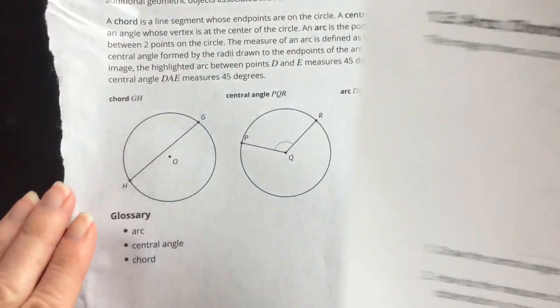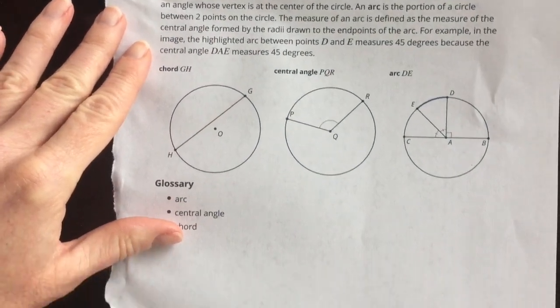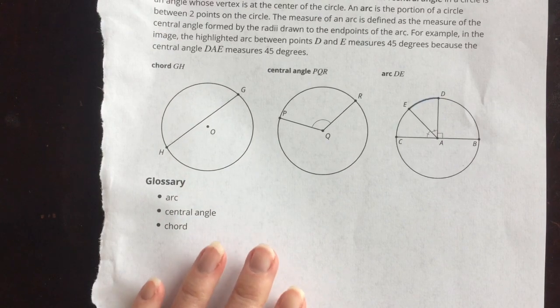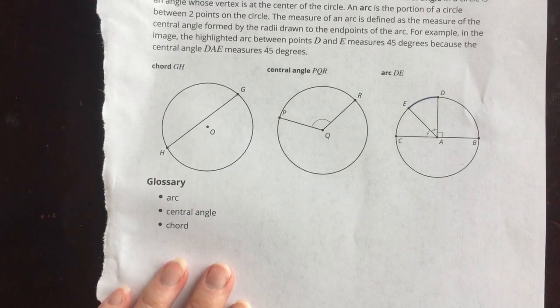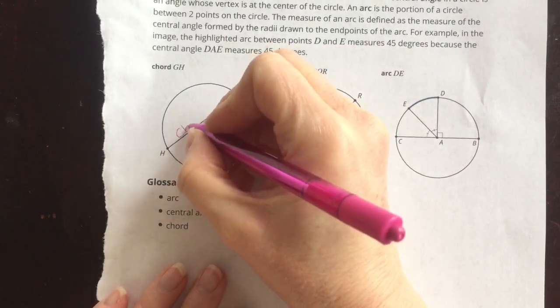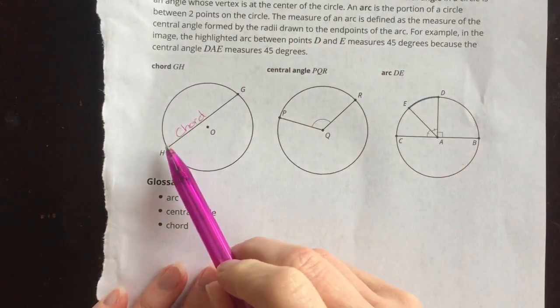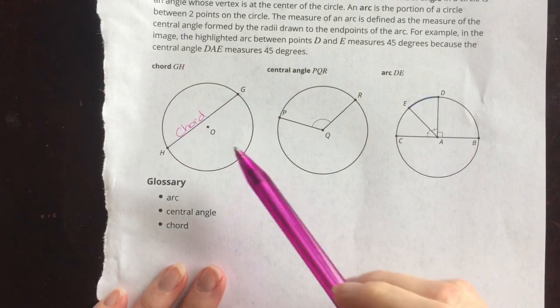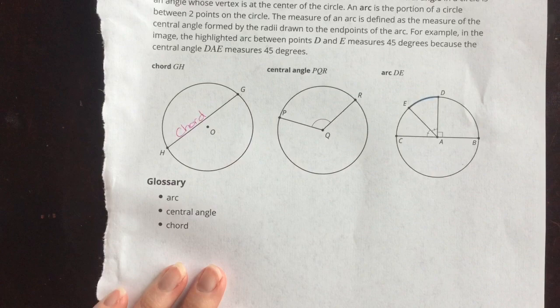And lastly, let's look at your summary on page 157. There is a diagram with 3 circles that I would like to discuss on this page. So in today's lesson, you should have learned the definition of a chord. A chord is a segment whose endpoints are on the circle. There's a special chord, a diameter, which would also go through the center of my circle.